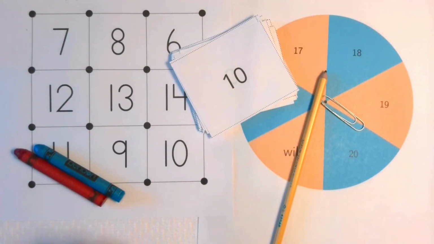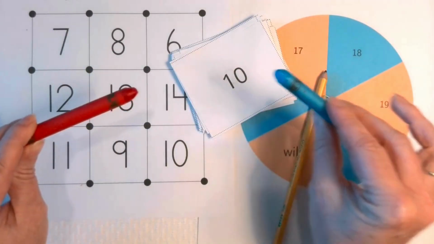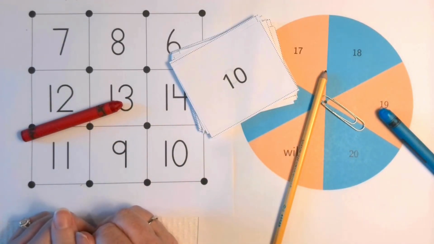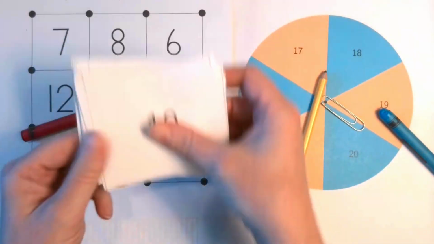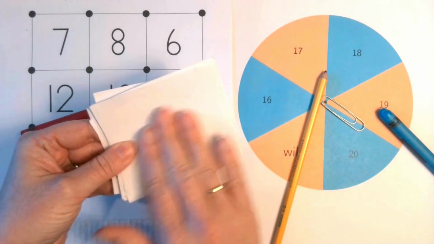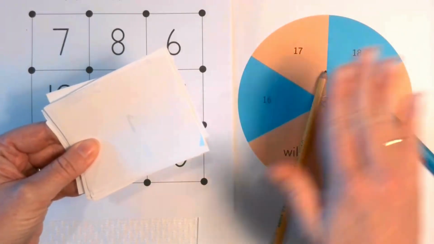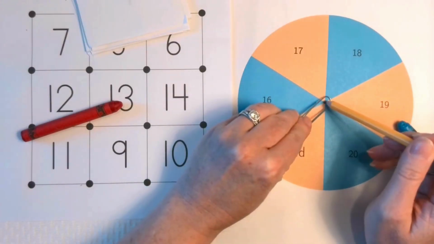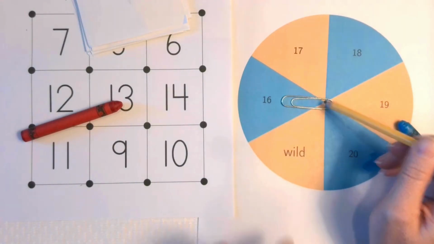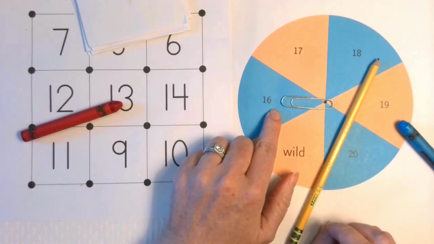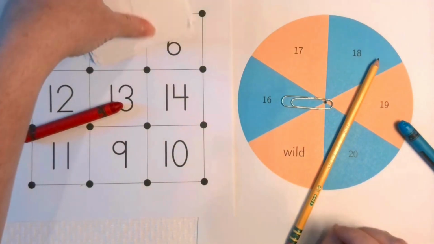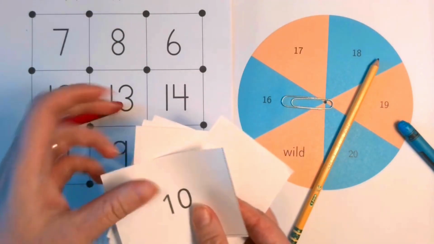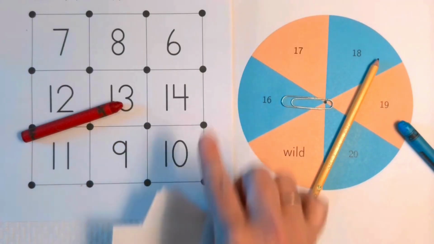You will be playing this game with a partner, and each of you will have your own unique color. I am going to pretend to be the red partner and get this game started. What we are going to do is to get one of our numbers from the card and one of our numbers from the spinner. Our first number is our spinner number. So we are going to use the paperclip to spin, and my first number is 16. I am going to do 16 minus whatever number I draw from the cards. All right, I'm going to pick this number. My number is 10. Well, I know that 16 minus 10 is 6.